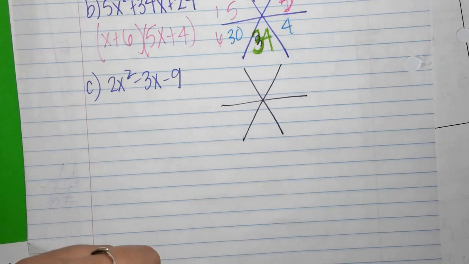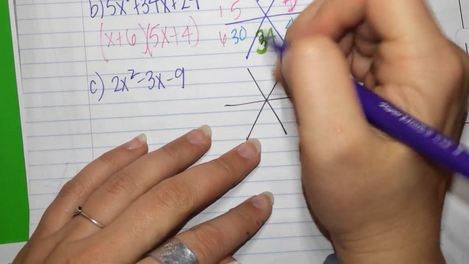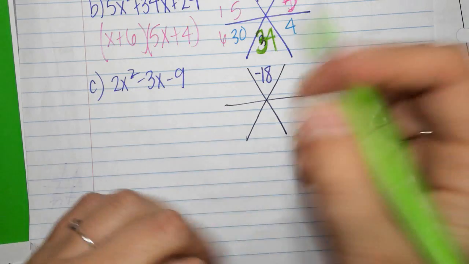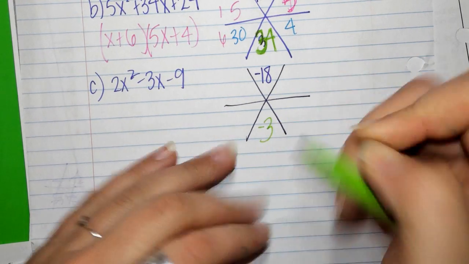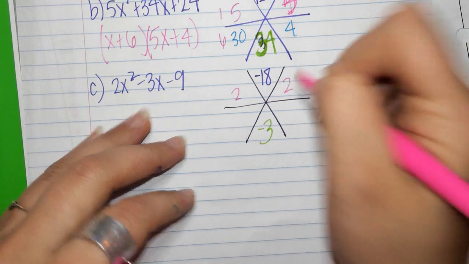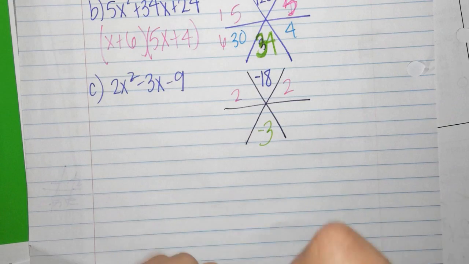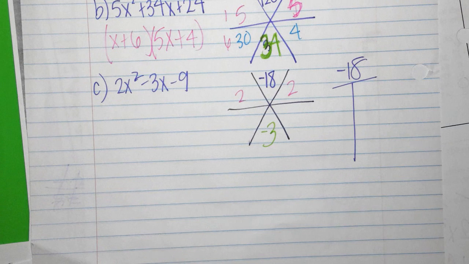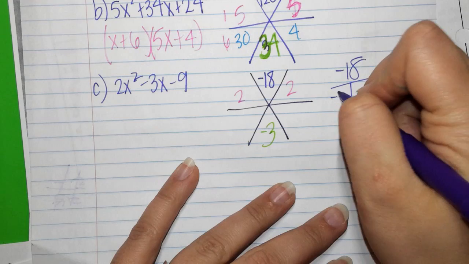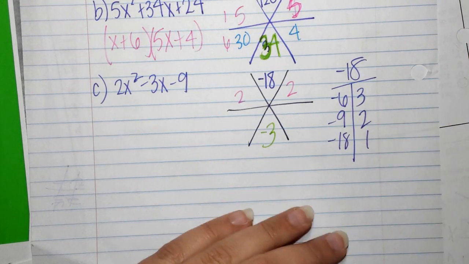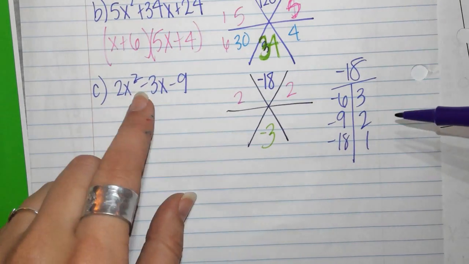Now, first thing we do is we multiply 2 times negative 9, and what does that give us? Negative 18. All right, what number goes on the bottom of our fraction? Negative 3. And then we can go ahead and write our A's in if you want to. Now, we need two numbers that multiply together to give us negative 18, and the big factor has to be negative. So what two numbers multiply to give us 18? Negative 9 and 2, and negative 18 and 1, right? Now, which of those add to give us negative 3?